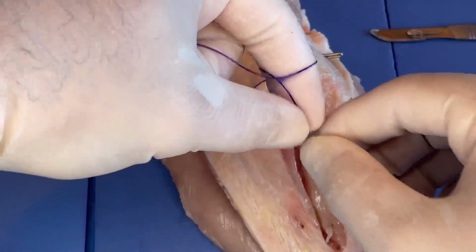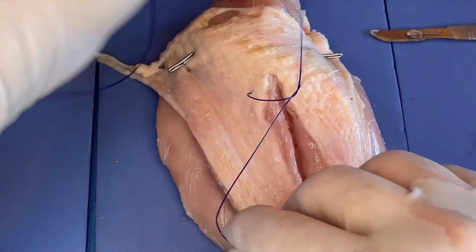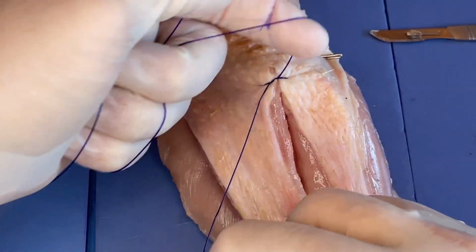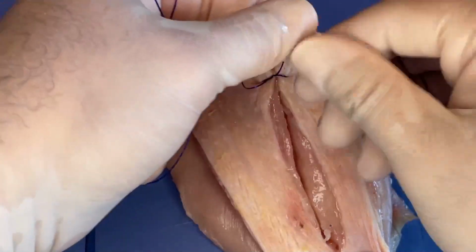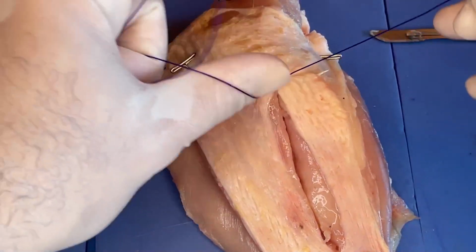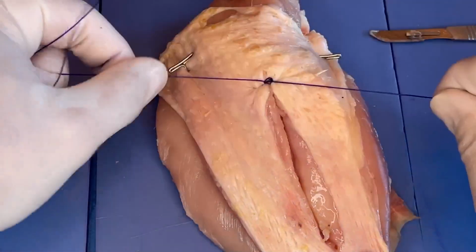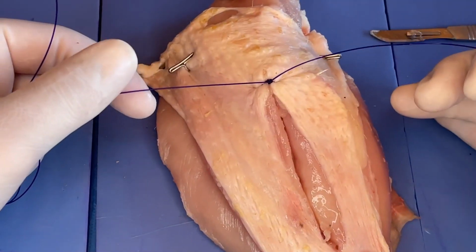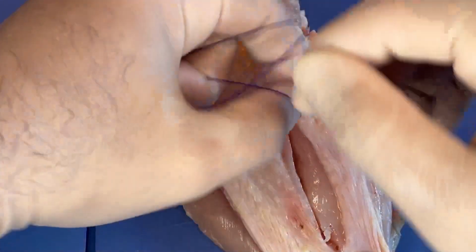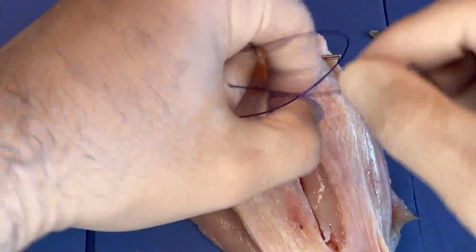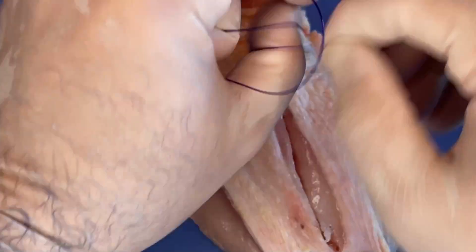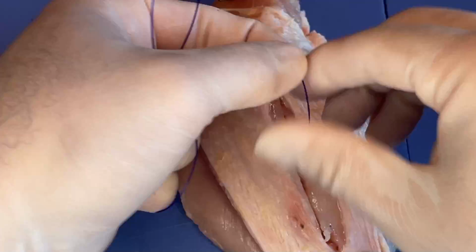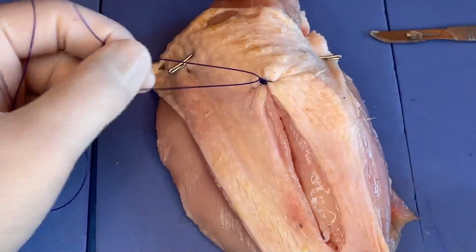And again, over the thumb and down, you can see how really clearly visible the suture is. Over the finger, and down, thumb, down, finger, down. So that's 4 throws. That's 2 square knots. We still need to do 2 more. So thumb and finger, that's 3 square knots. Thumb and finger, that's 4 square knots. So 8 throws, 4 square knots.